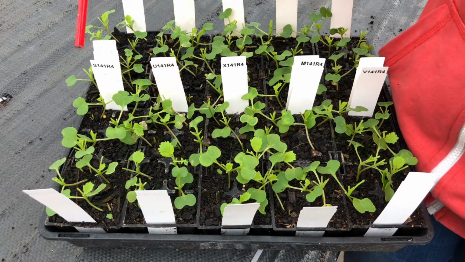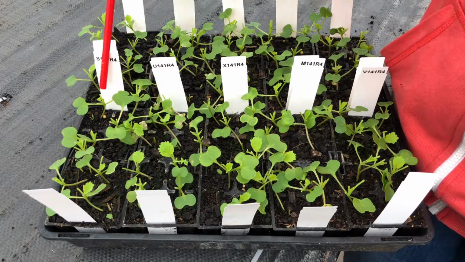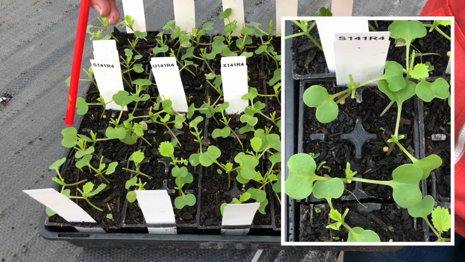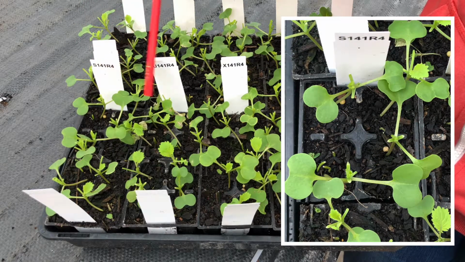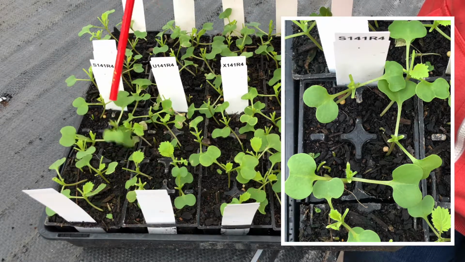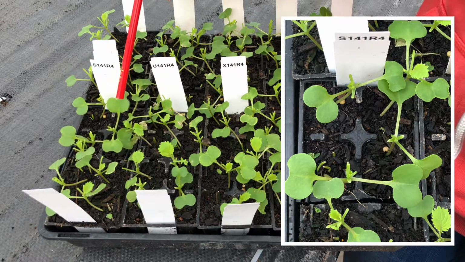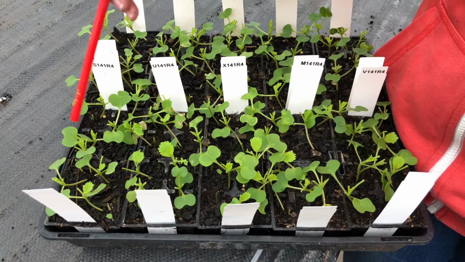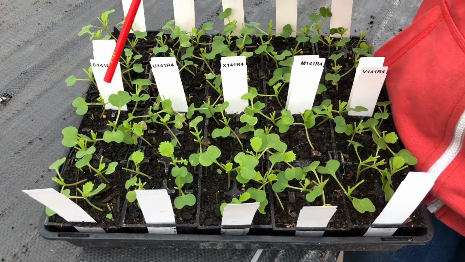We then have an example of an effective fungicide here. This is our Soltro, which is an SDHI fungicide, and you can see even when it's right beside your untreated control, you've got no disease whatsoever. All of the cotyledons are completely clean, green and healthy. So we've got no resistance to these SDHI fungicides.